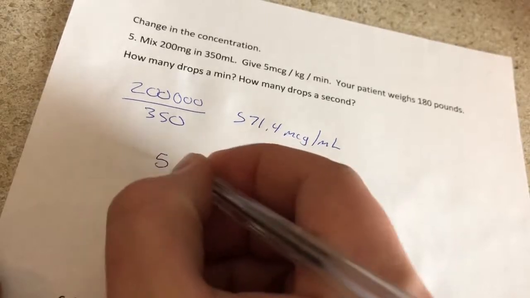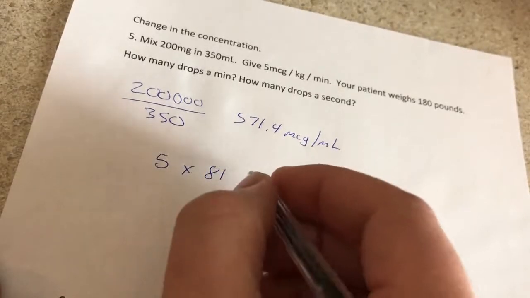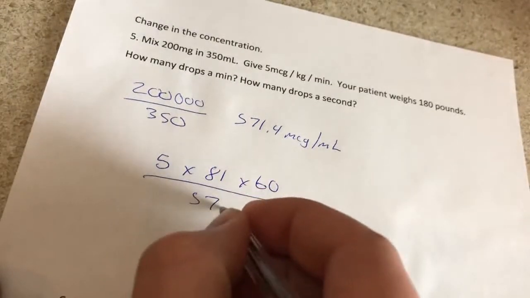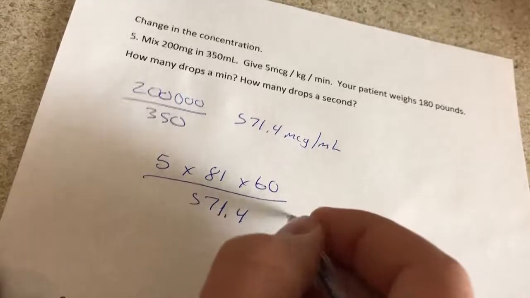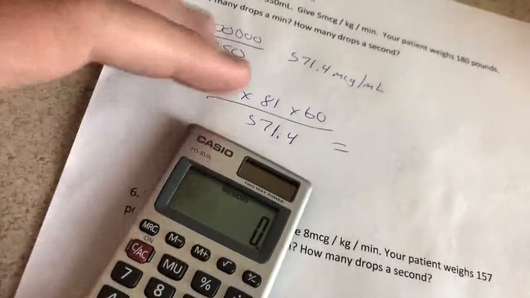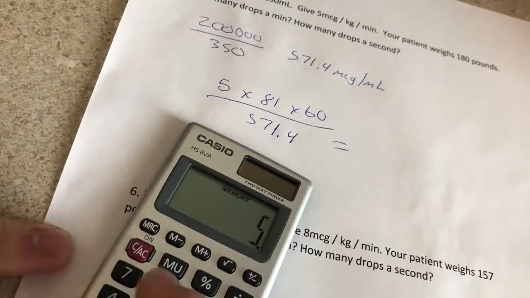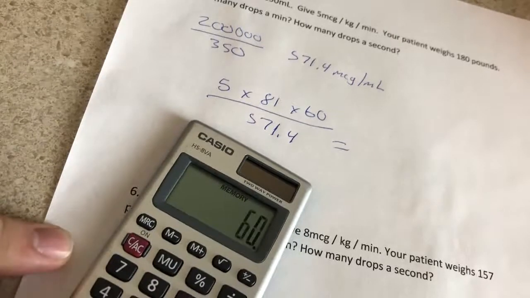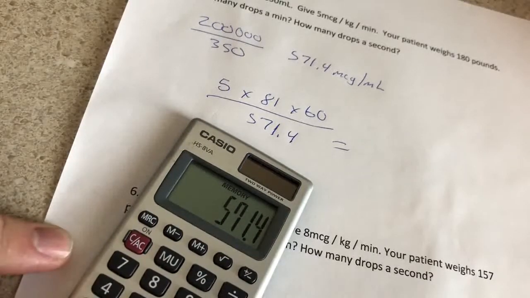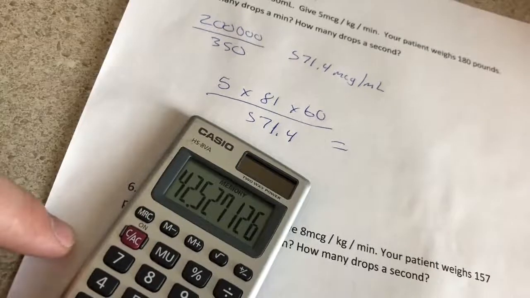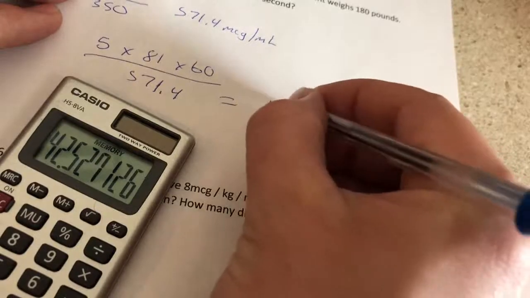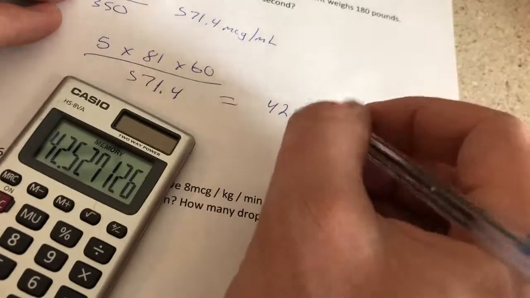So we have 5 times 81 times 60 divided by 571.4, and that equals 42.5 drops a minute.